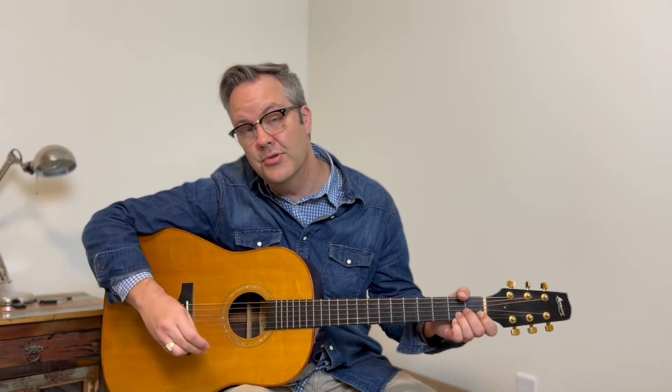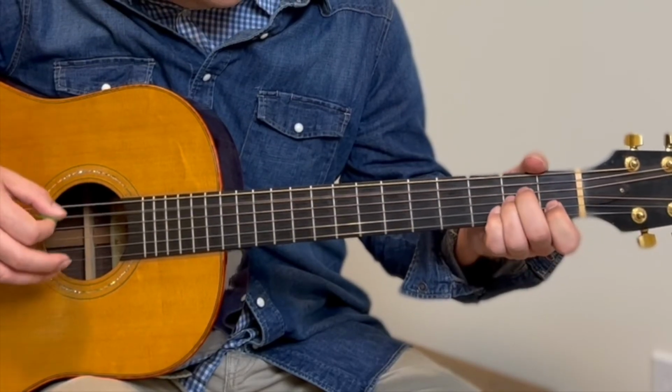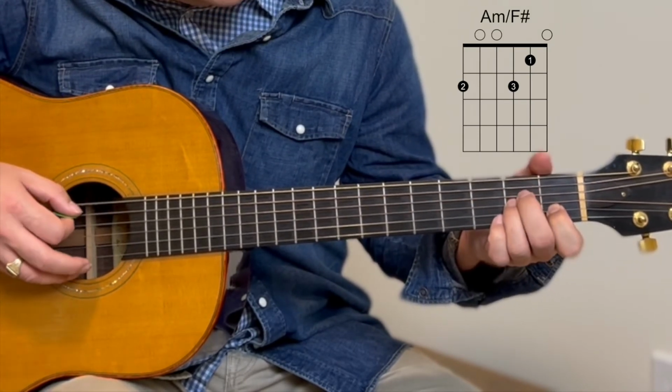And then one more cool slash chord. I call it the Radiohead chord. It's like an A minor chord, and you jump up and play the F sharp bass note here. So it sounds like this.